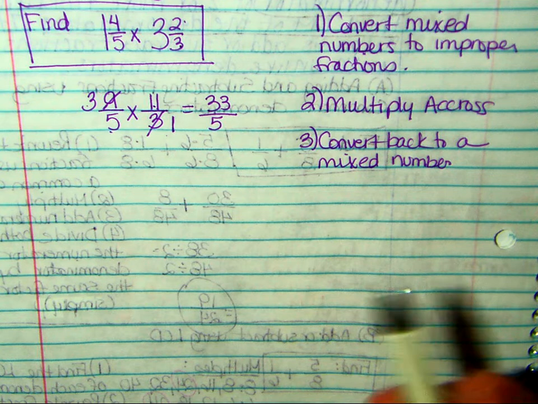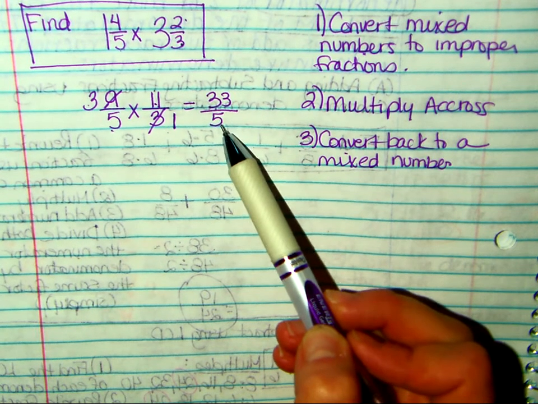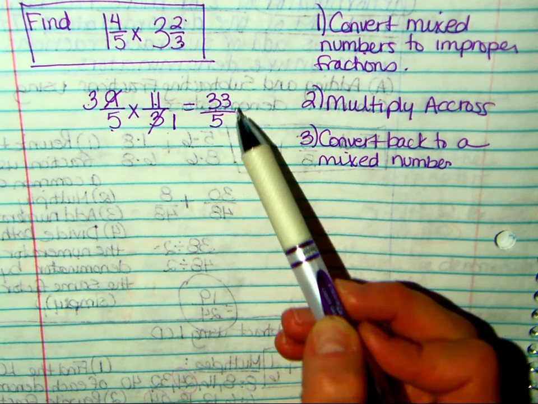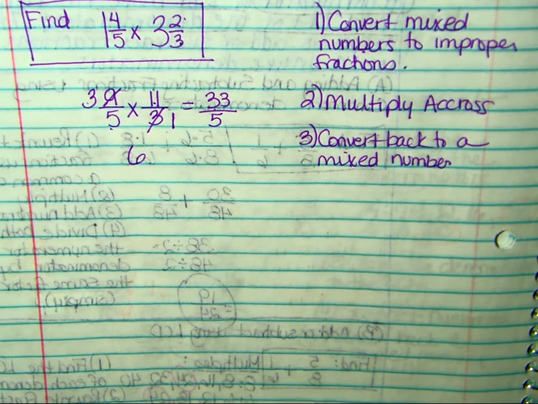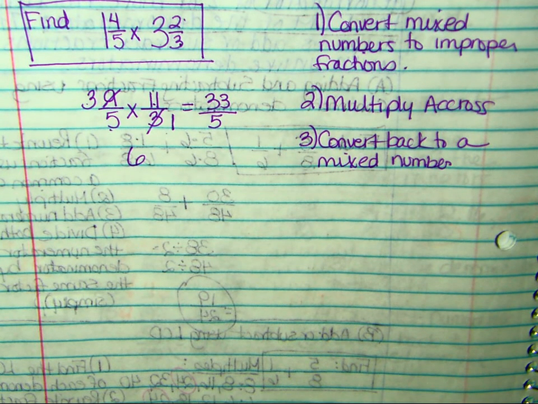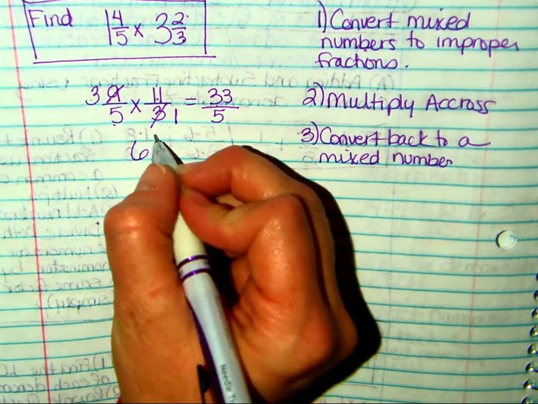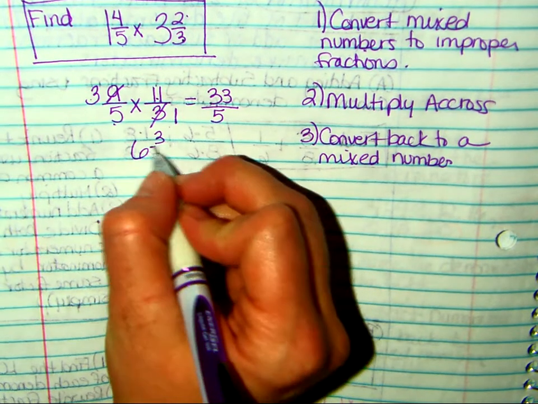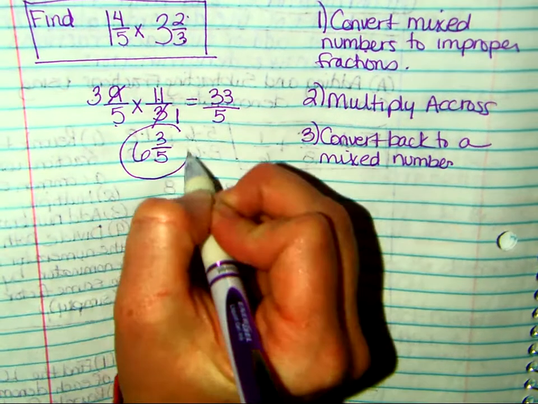Very good. So what Maddie said to us was, we ask ourselves, how many times can the denominator go into the numerator? In this case, 5 can evenly go into 33 6 times. So that becomes our whole number. Then we look at what our remainder is. So in this case, 33 minus 30, our remainder is 3. That becomes our new numerator, and our denominator, once again, stays the same. And that is your answer.